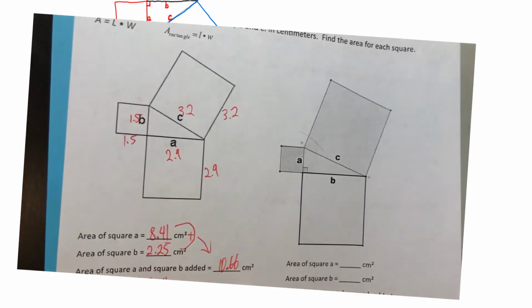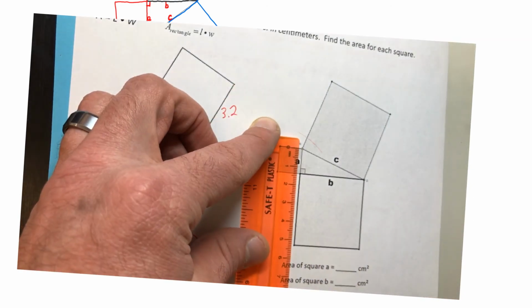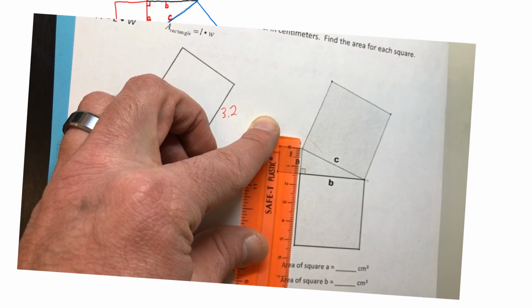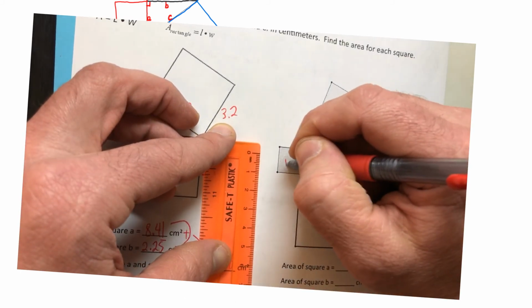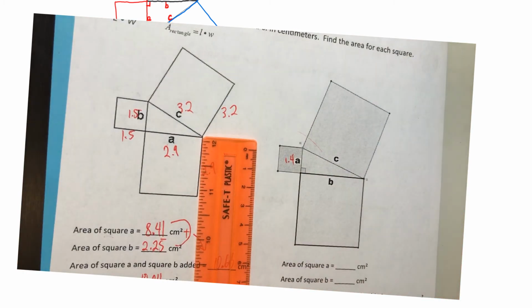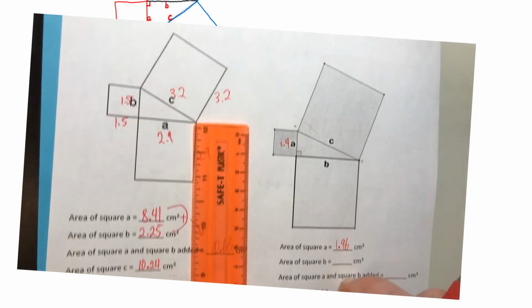Okay, let's do one more real quick. Let's do this one. So let's find the area of square A. 1.4. So 1.4 squared is what? 1.96.